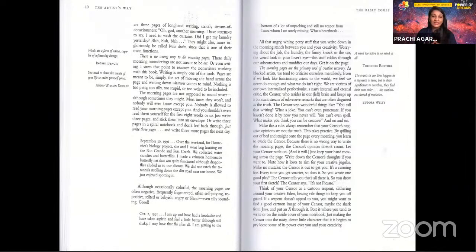We have a colorful life ahead, and the morning pages are often negative, frequently fragmented, often self-pitying, repetitive, stilted, or babyish, angry or bland, even silly sounding. Good. It's fine if they sound like that. Three pages, what will we fill? Okay, yeah, it's too much. All right, let's write whatever. Write whatever you want.